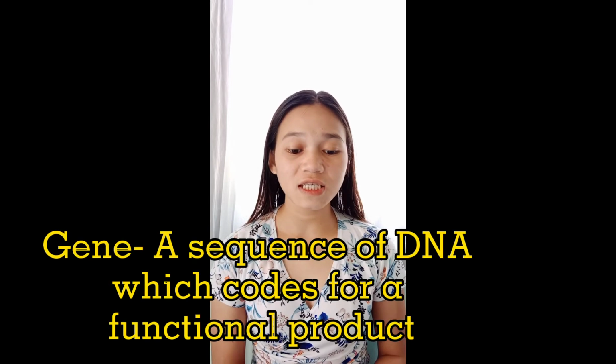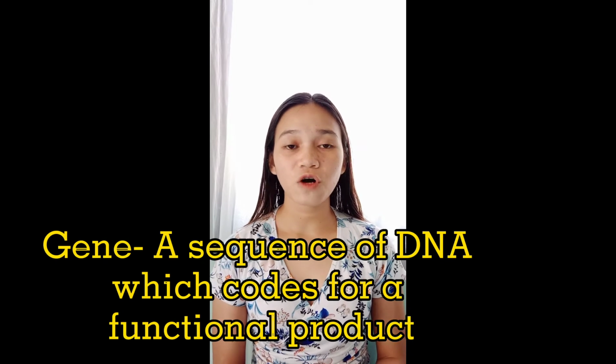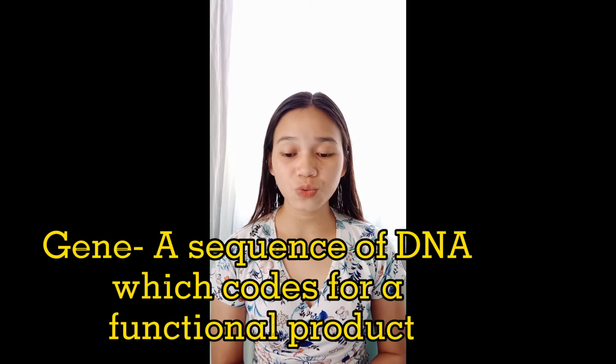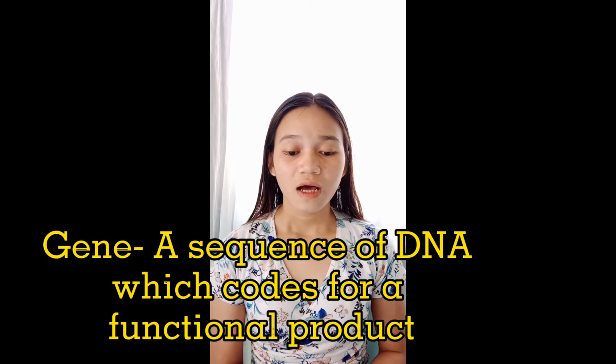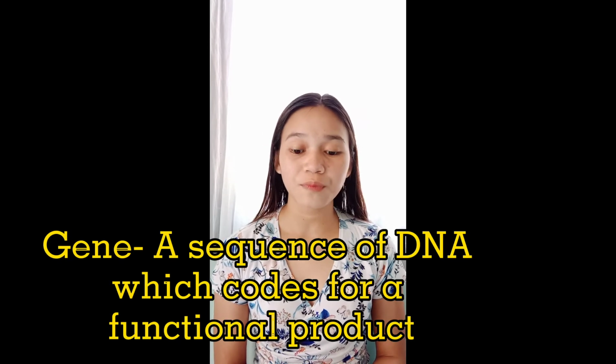Genes. A gene is a sequence of DNA which codes for a functional product. The product is usually a protein of some kind, like an enzyme or a receptor or a structural protein.